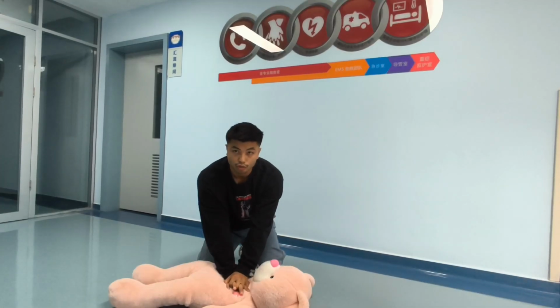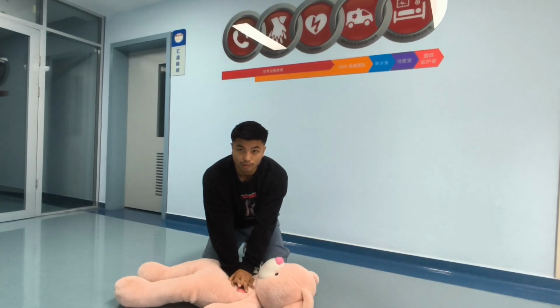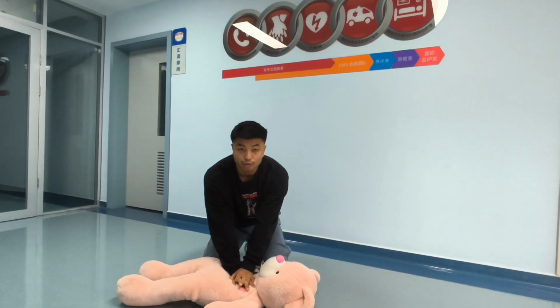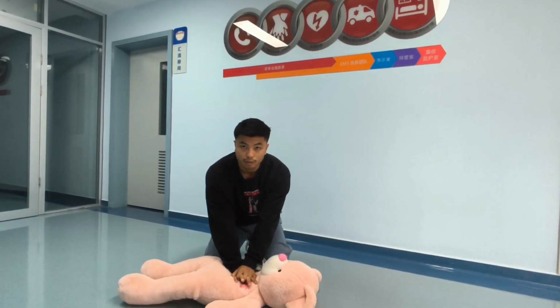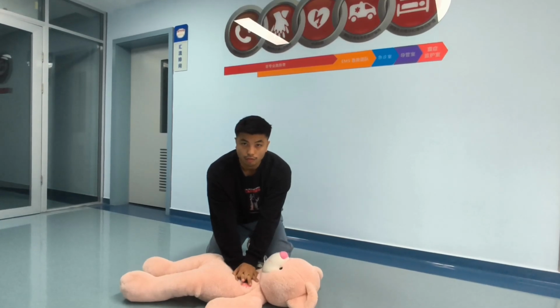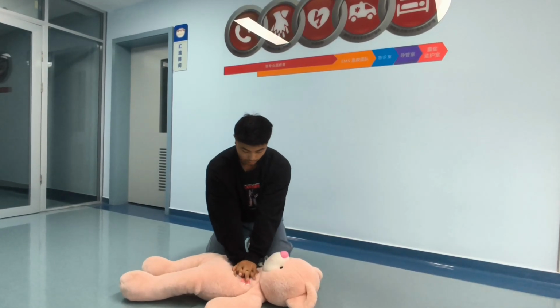And remember to allow the chest to fully recoil between compressions, and aim for around 100 to 120 compressions per minute, while the depth should be around 5 to 6 centimeters. Like this.